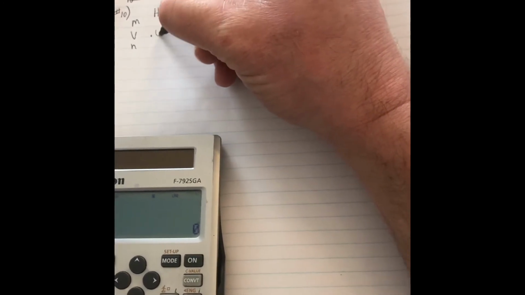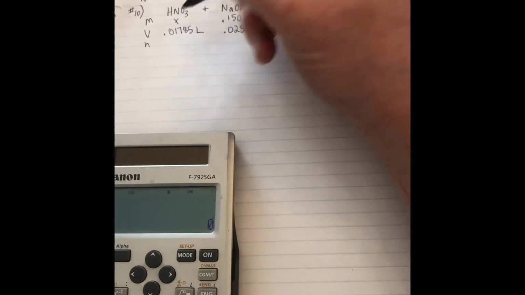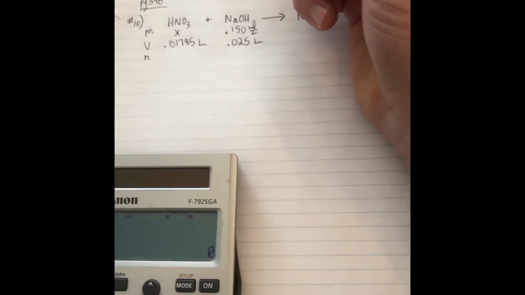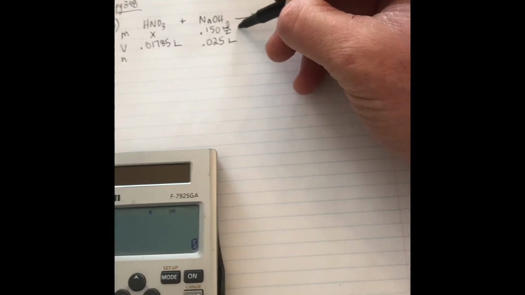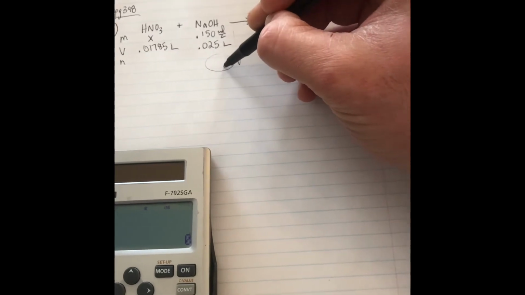So it tells you it neutralizes 25 mL, which is 0.025 liters of NaOH, and it only took 0.01785 liters of the HNO3. And here's what we're looking for. Now, the process here is going to be to figure out how many moles of the NaOH has been neutralized.